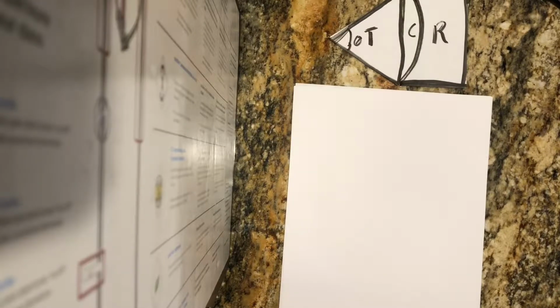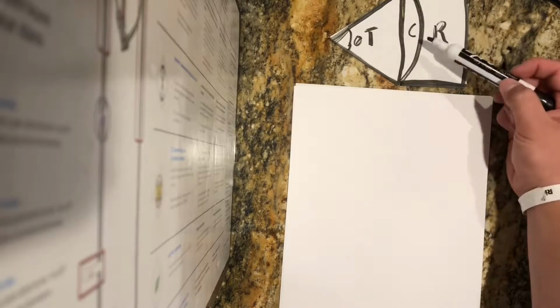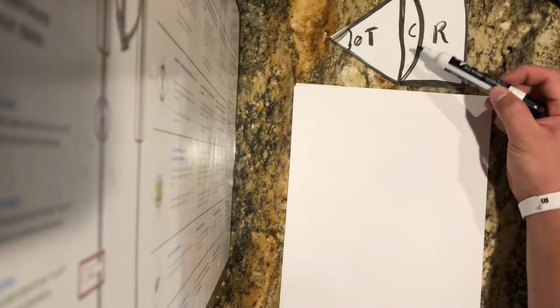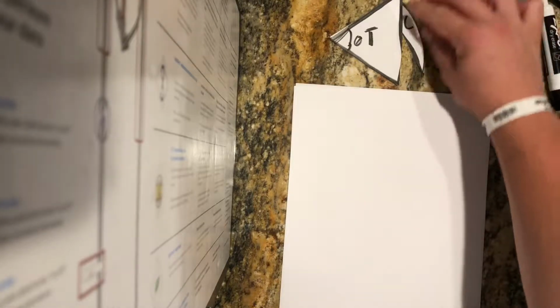The question is looking for us to solve for all possible values of theta when the area of R is more than twice the area of the sector. So to find the value of R, there's a couple things we need to do. We need to find the area of C. So let's not look at R for a second.